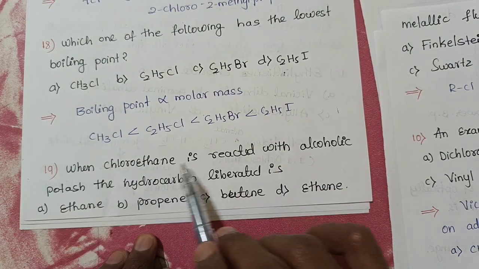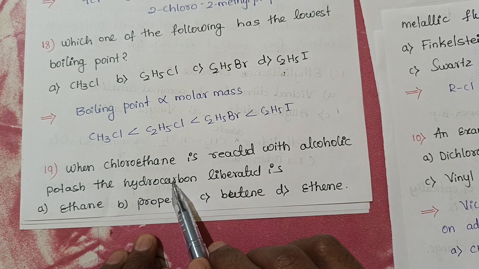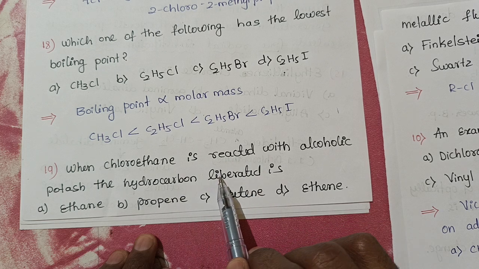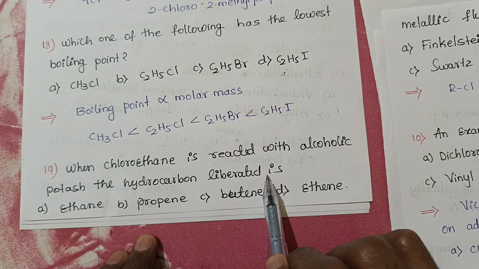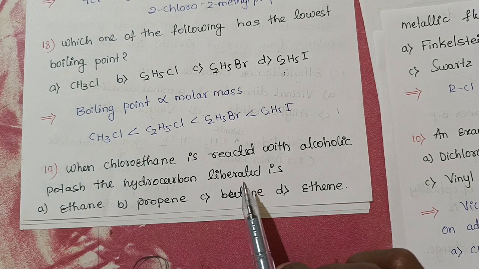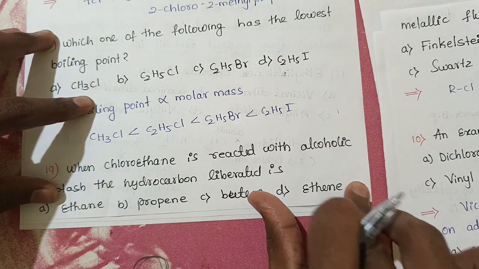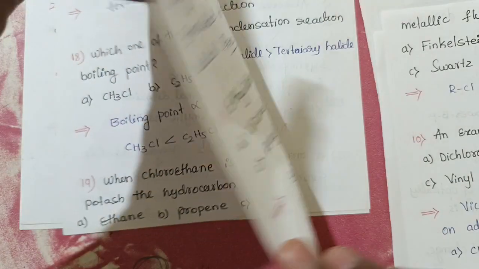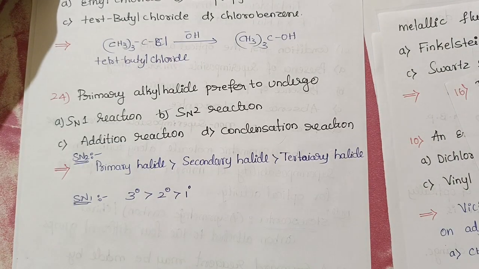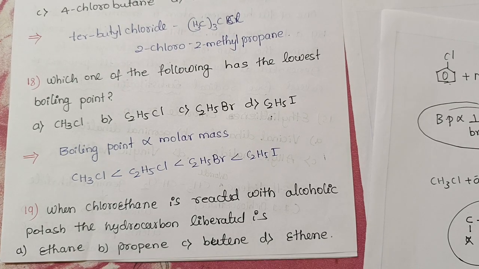Then, when chloroethane is reacted with alcoholic potash, the hydrocarbon is liberated. So here they have given 4 options: ethane, propane, butane, and ethene. Clear? Okay. So this is also an example of an elimination reaction.